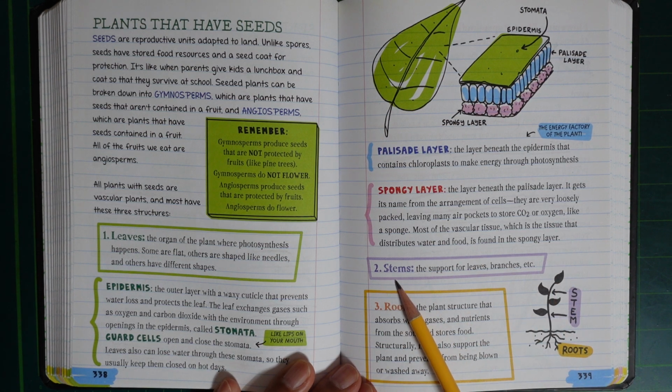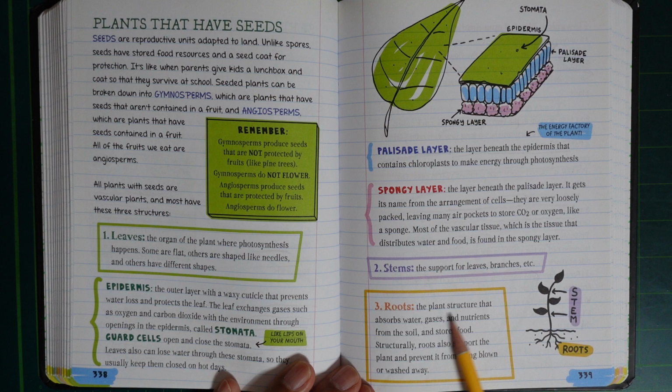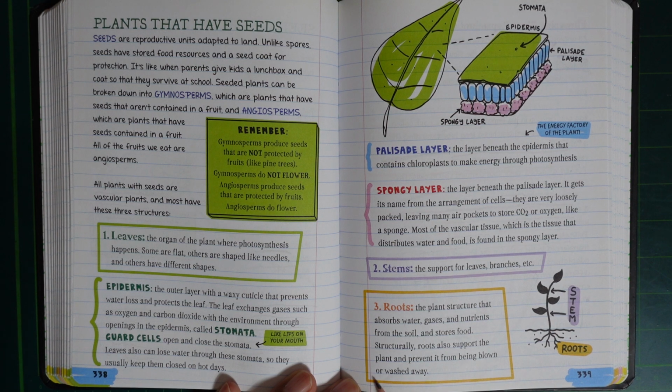Stems: the support for leaves, branches, etc. Roots: the plant structure that absorbs water, gases, and nutrients from the soil and stores food. Structurally, roots support the plant and prevent it from being blown or washed away.